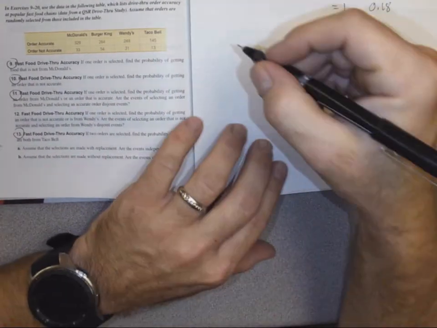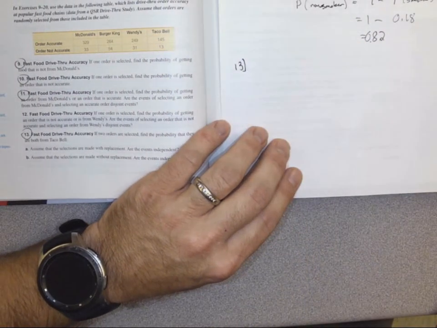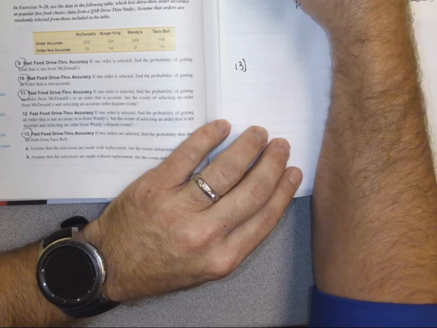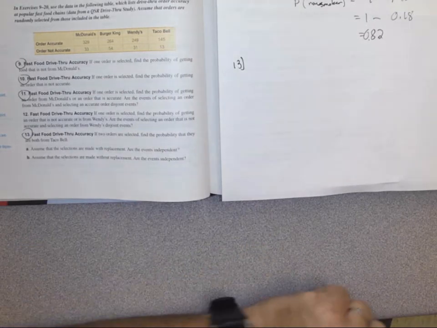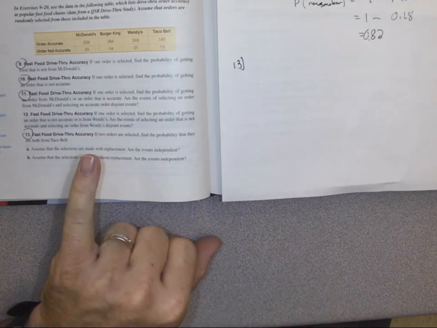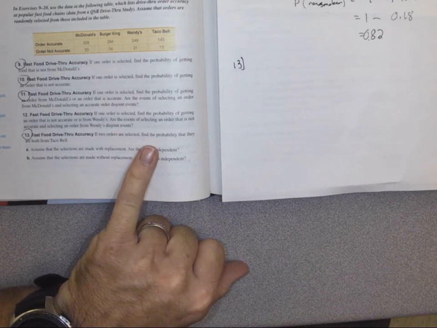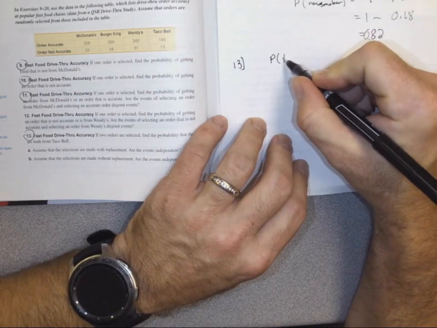All right, so number 13. This was number 4. Okay. Number 13 says we're looking for what's the probability if 2 orders are selected? Find the probability that they are both from Taco Bell. So what they're asking is, what's the probability of Taco Bell?